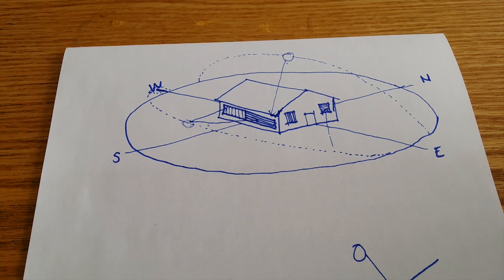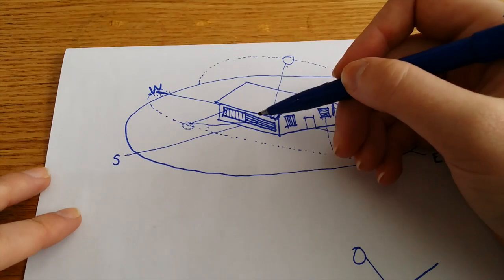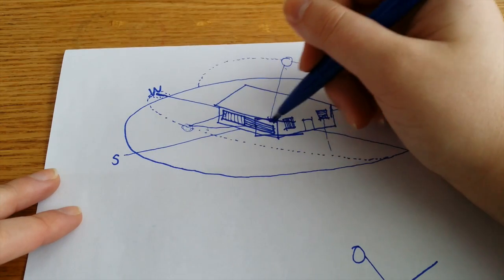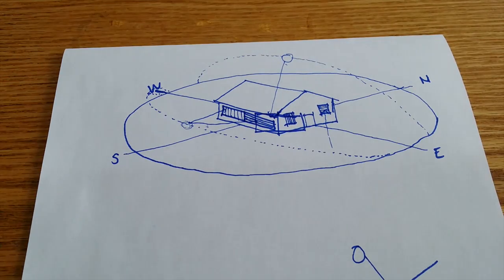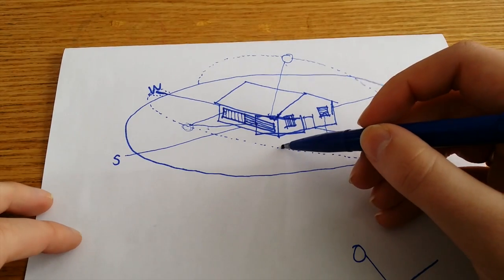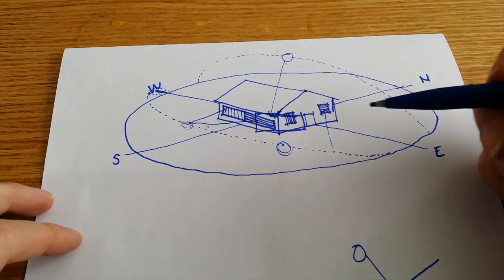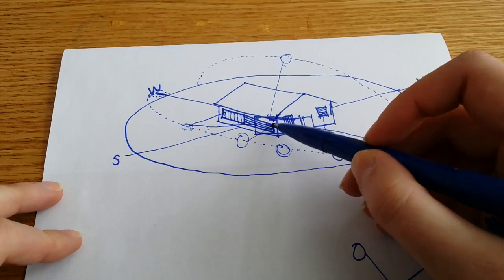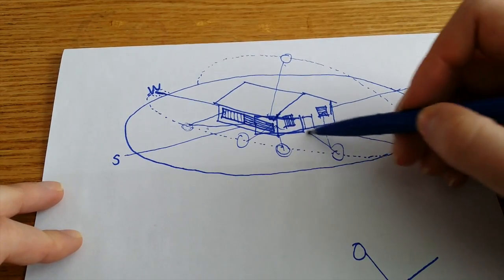Another thing to consider is, what if you didn't have the advantage of placing your building in the optimal positioning? What if you're working with an existing building or specific site conditions don't allow you to have your building in the best position? So what if the facade of your building faced like this, so that it's facing the southeast? So here what you have to worry about is two things. You have the movement of the sun, which is bringing in the sun at all different angles.